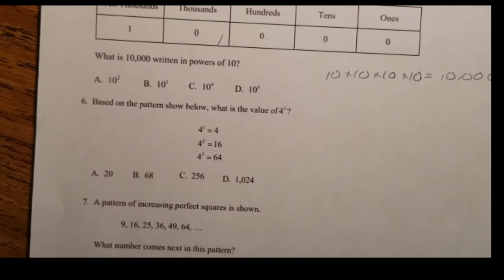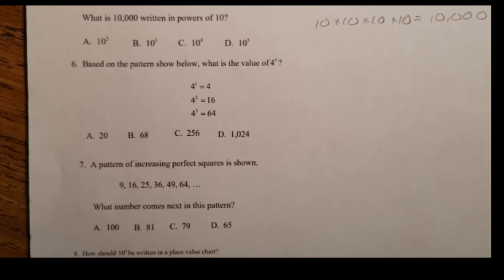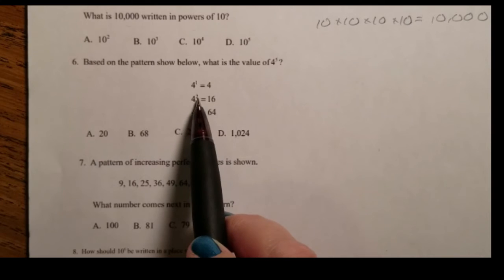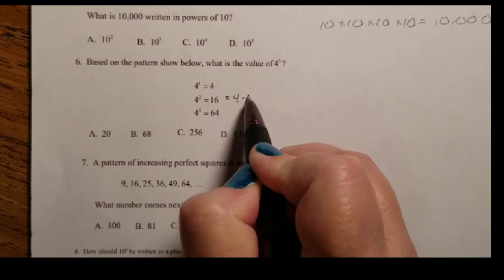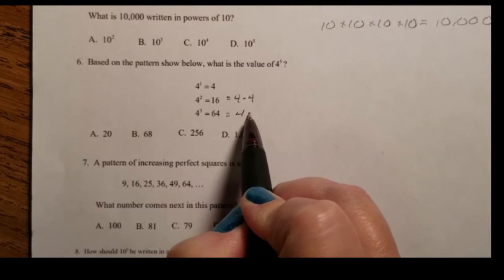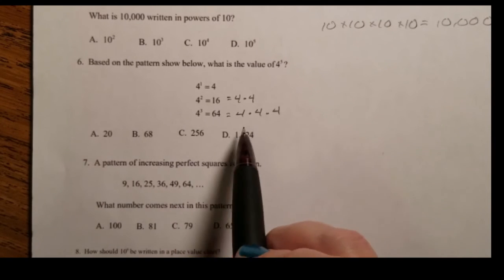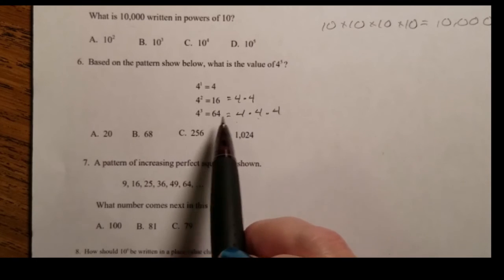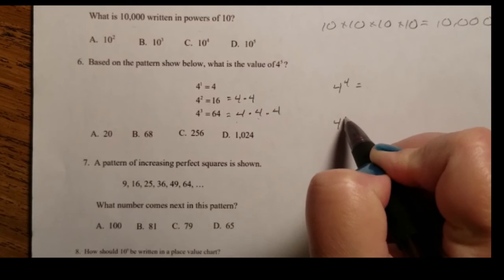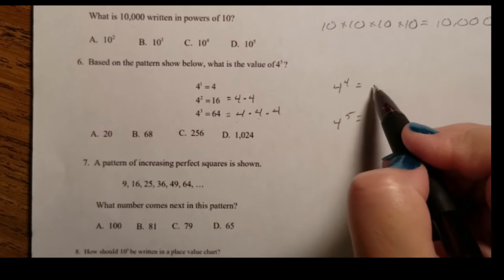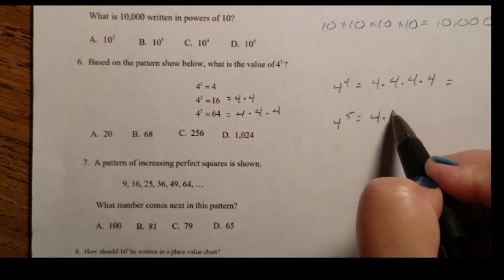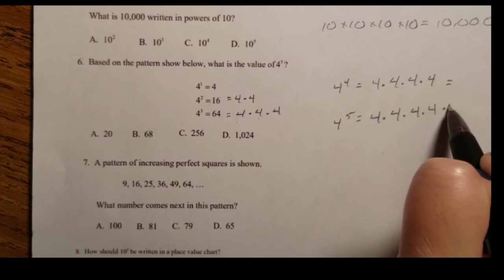On number 6, what is the value of 4 to the 5th? We've got 4 to the 1 is 4. 4 to the 2 is 16 because that's 4 times 4. 4 cubed, or 4 to the 3rd, means it's 1, 2, 3 4s. 4 times 4 is 16, 16 times 4 is 64. We can go ahead and do 4 to the 4th, or go straight to 4 to the 5th. 4 to the 4th means we have 1, 2, 3, 4. 4 to the 5th, 1, 2, 3, 4, 5.